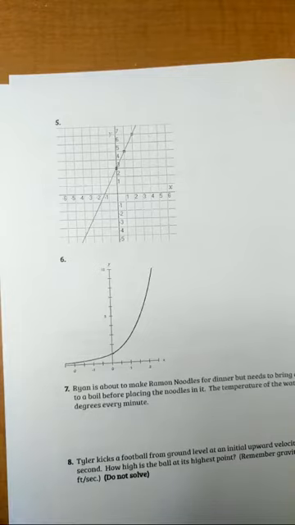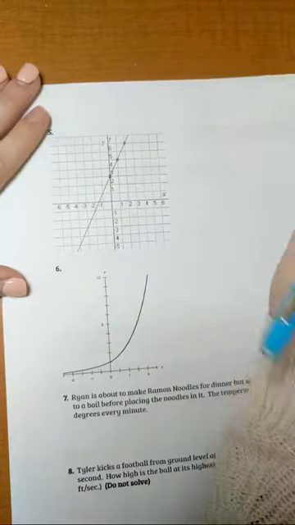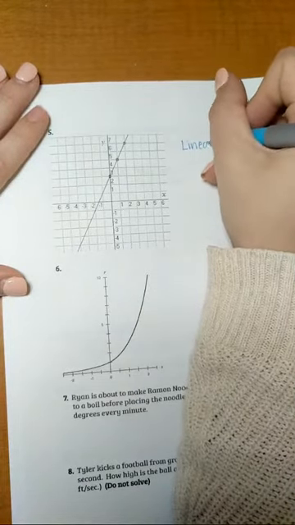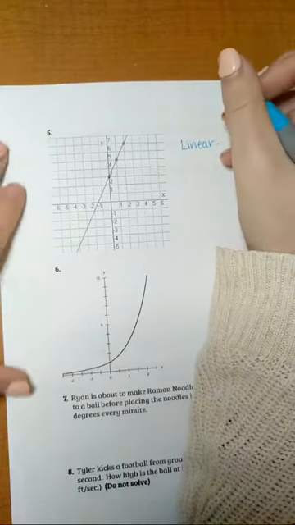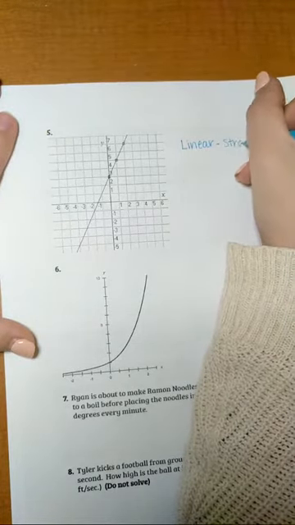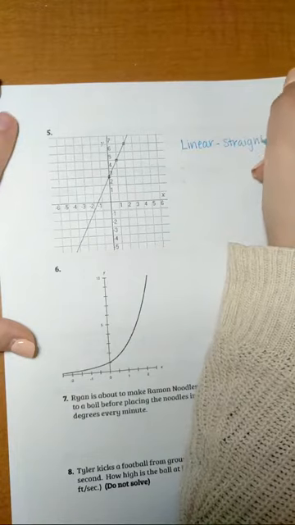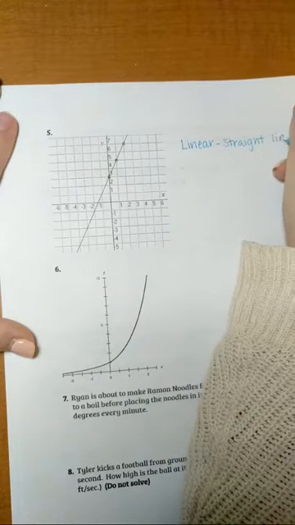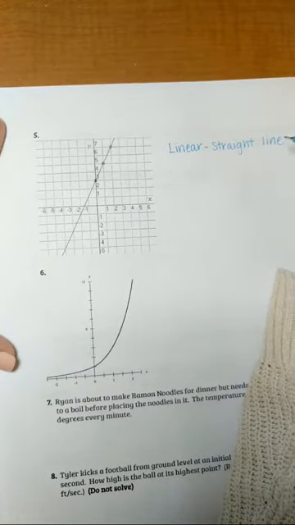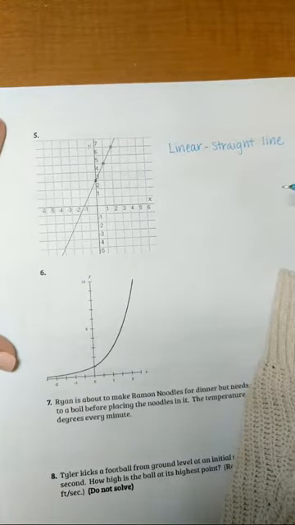So then we've got this graph up here, which is linear. And all that you have to say is that's because it's a straight line. We will end up having to get a little bit more in detail about these, but for right now, that's all the information that we need.